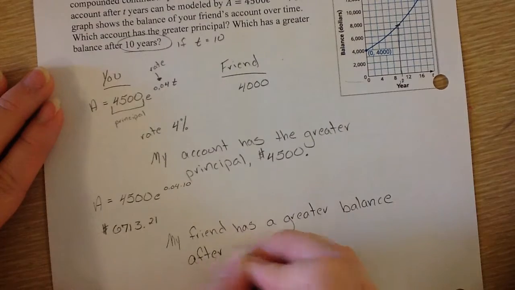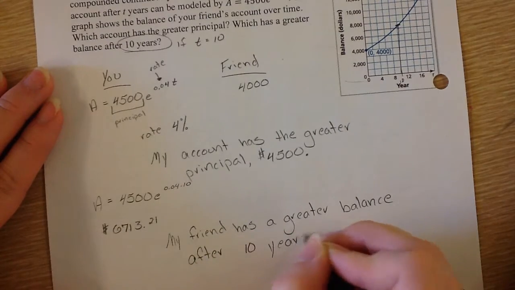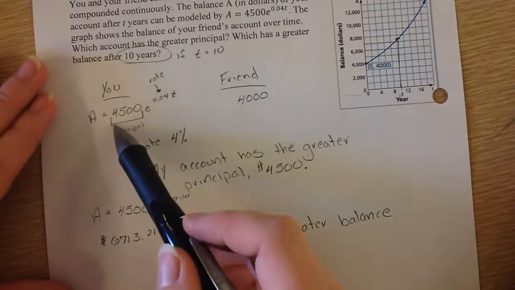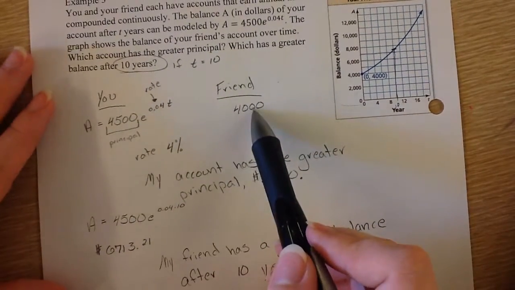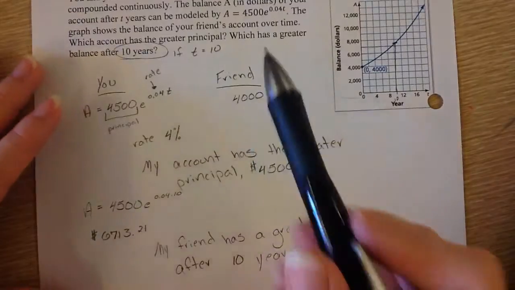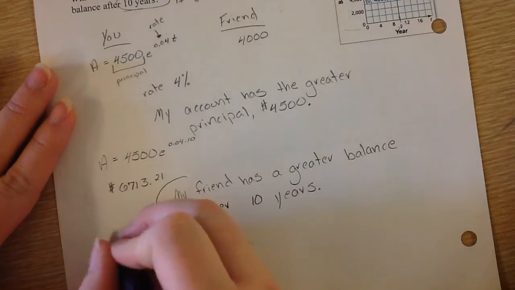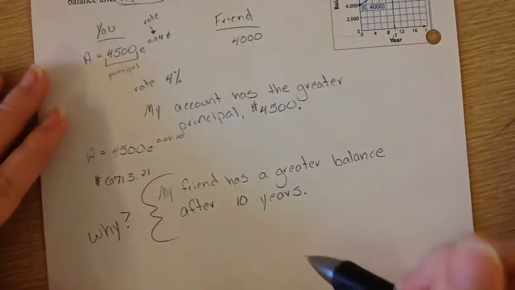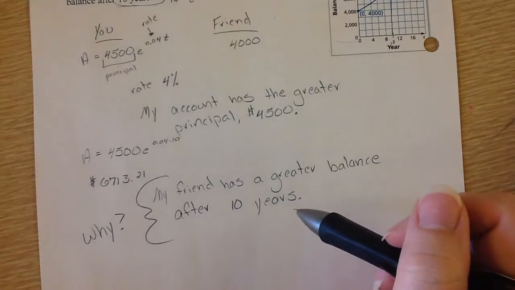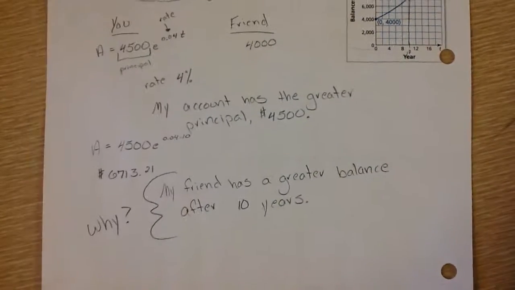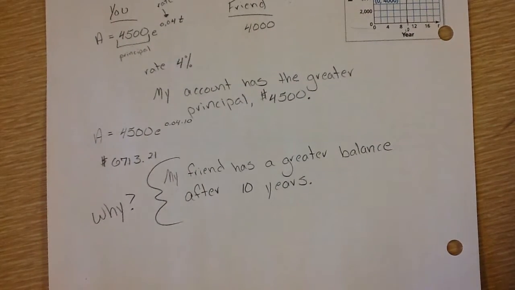How is that possible, that your friend has a greater balance, but you started out investing more money? I started out investing $500 more than my friend, but after 10 years they have more money. I want you to jot down some reasons why, or how it's possible that your friend could have a greater balance. If you have any questions, bring them to class for us to discuss. Good luck.